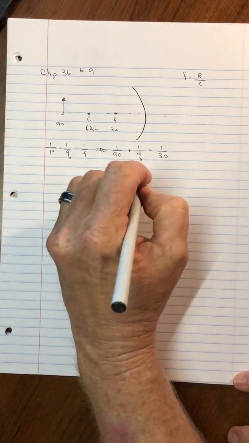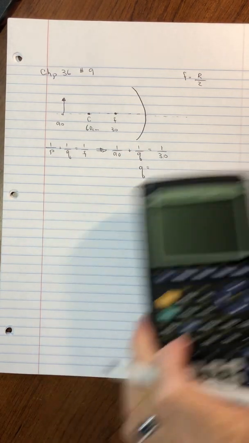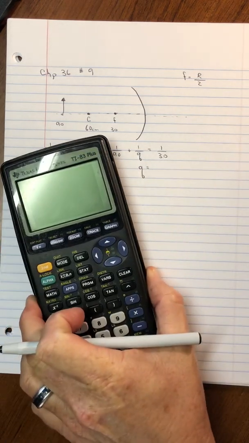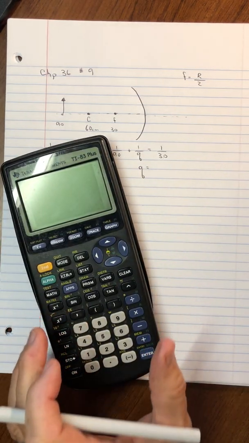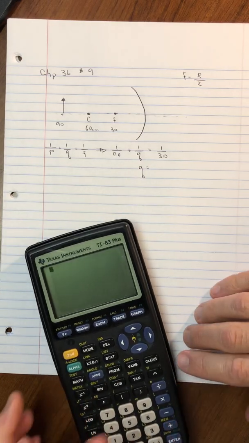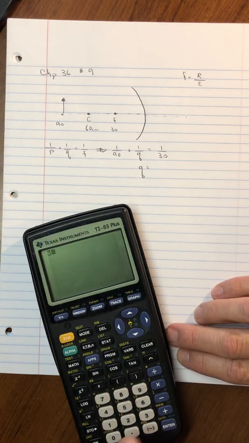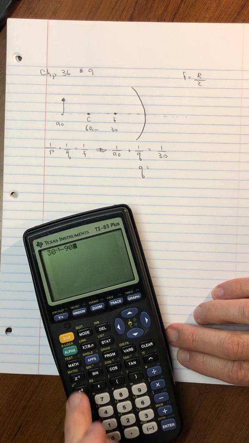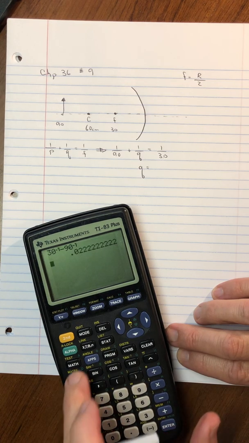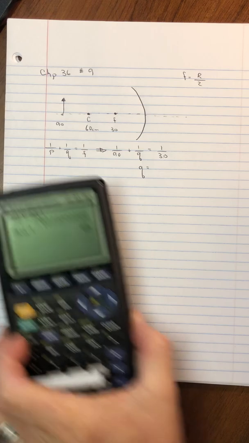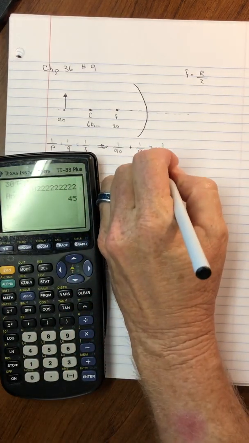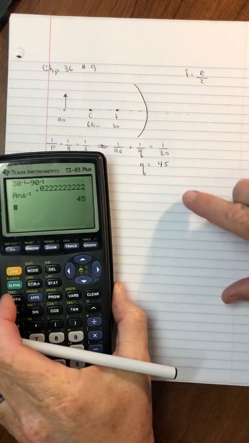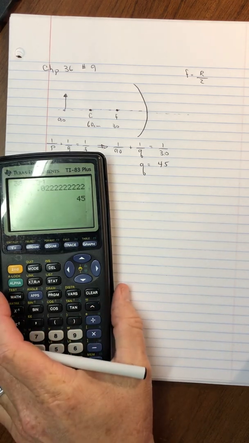And if we go to solve this then for Q, I'm grabbing my calculator here so you guys can see it. Maybe I'll put it down so you can see here. But this is the 30, and I like to just do that, 30 reciprocal. Then subtract the 90 reciprocal, enter, and then take the reciprocal of that. So that's a 45. So Q is 45. Now notice Q is a positive number.